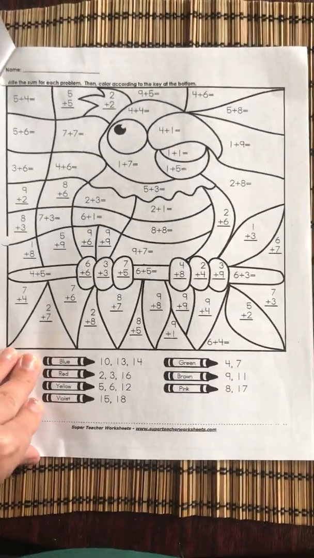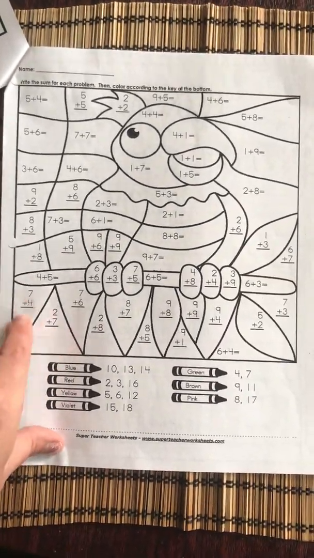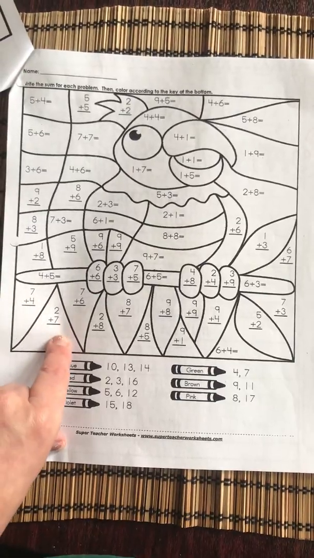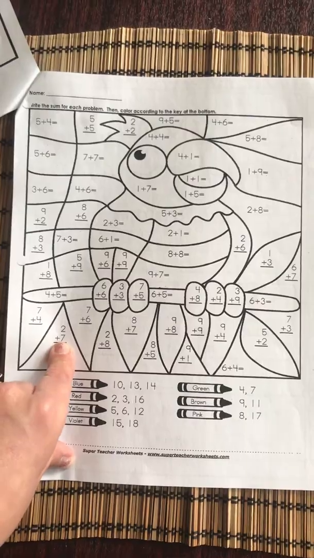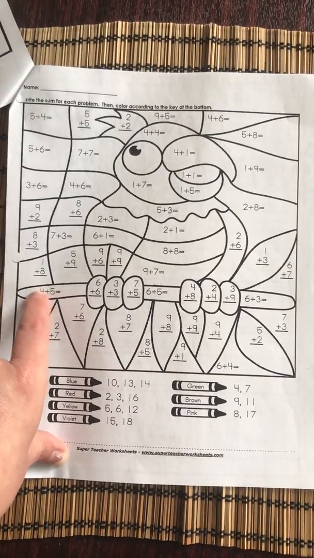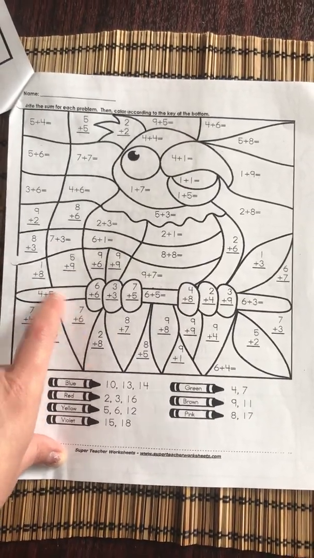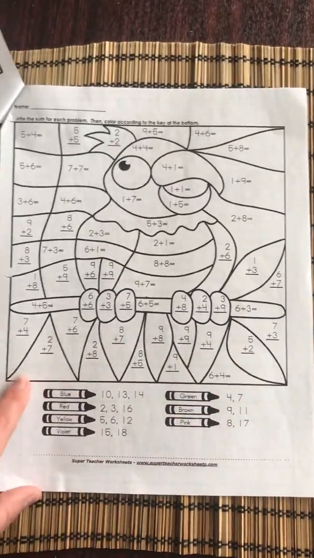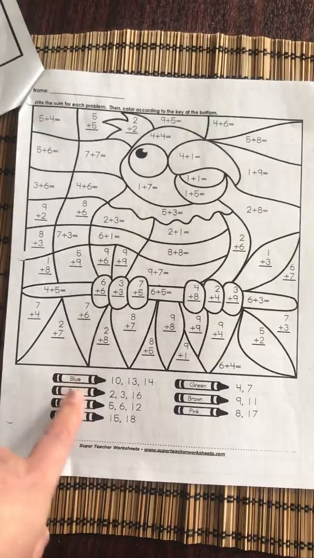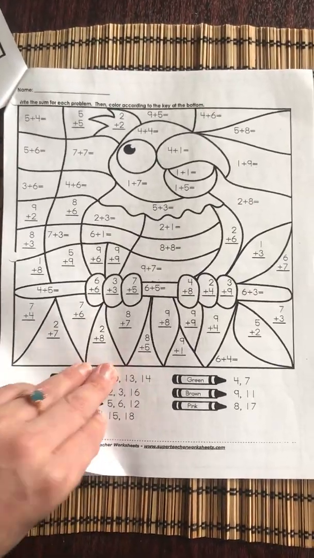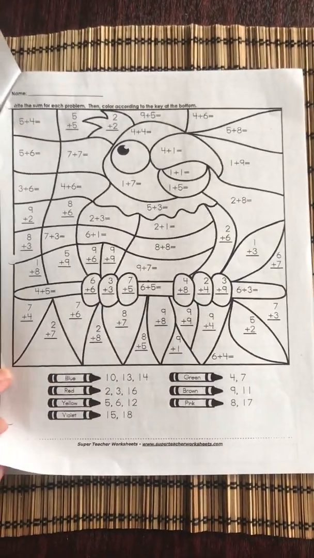And then this is a fun coloring sheet. So you're going to solve these math problems, write the number underneath. You can see that some of them are vertical, which means up and down, and then some of them are horizontal, which is side to side. You're going to solve them, and then you're going to use the key at the bottom. So if your answer is 10 or 13 or 14, you'll color blue, and so on. And then you'll have this fancy parrot colored.